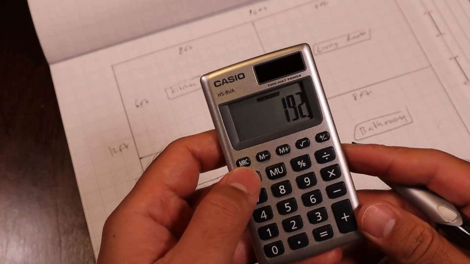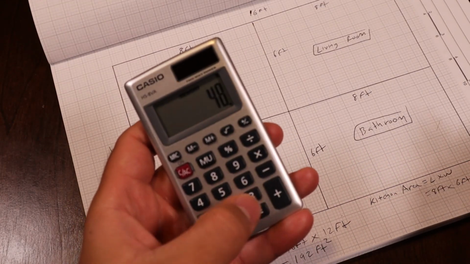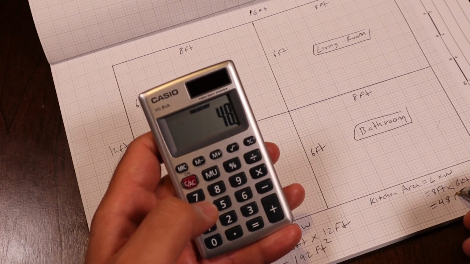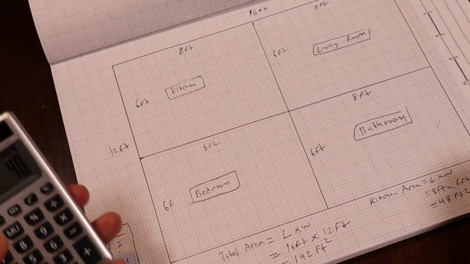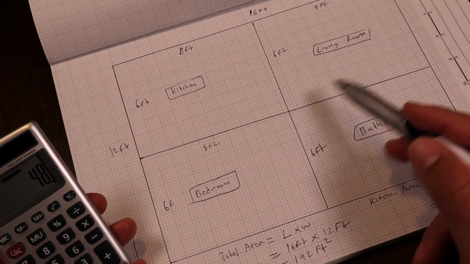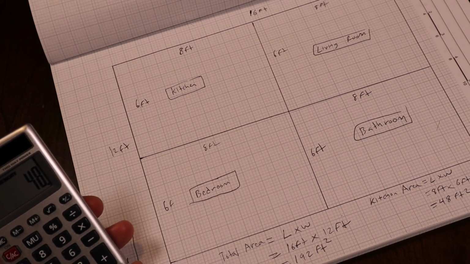So using the calculator, we have 8 times 6, 48. So we have 48 feet squared for the kitchen. And since all rooms are of equal size, all rooms are also 48 feet squared.